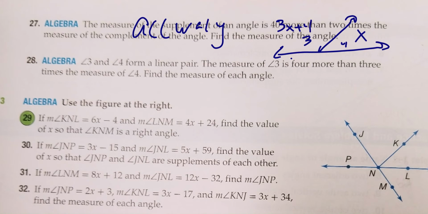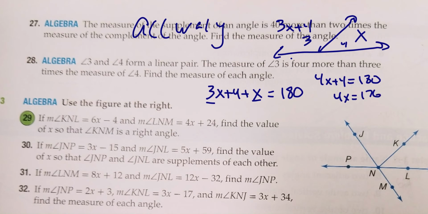Now, I put those together, I get 3x plus 4 plus x equals 180 degrees. I put my x's together, I get 4x plus 4 equals 180. I subtract 4 from both sides, I get 4x equals 176. I divide by 4, I get x equals 44. So angle 4 equals 44 degrees.